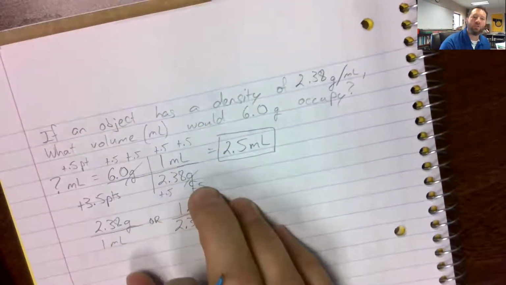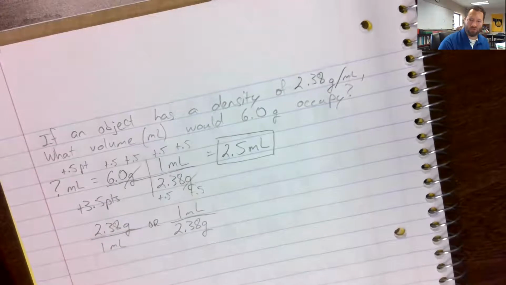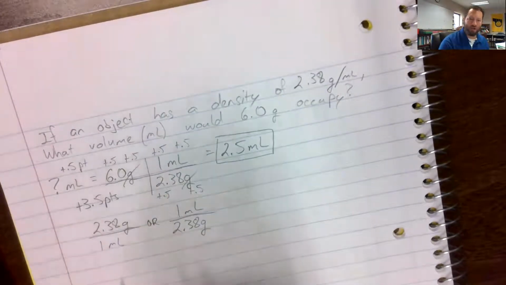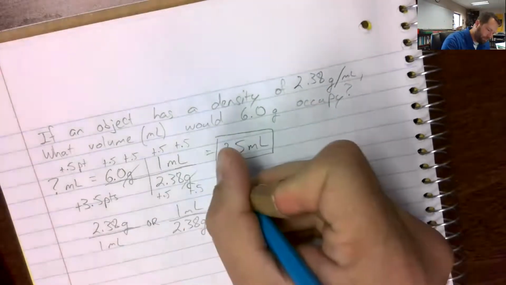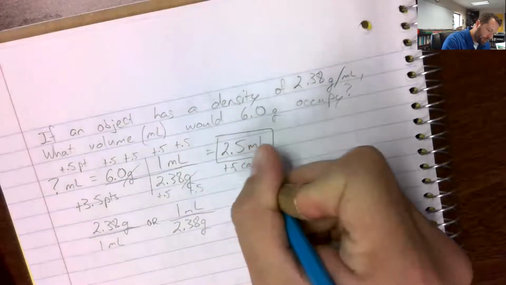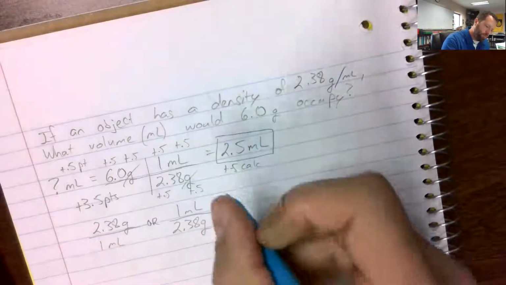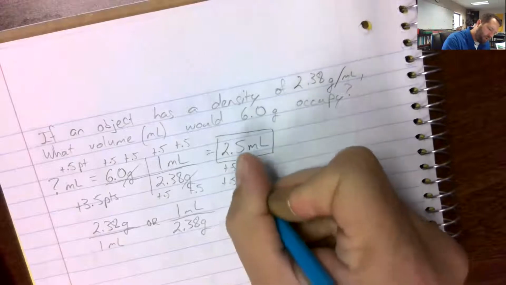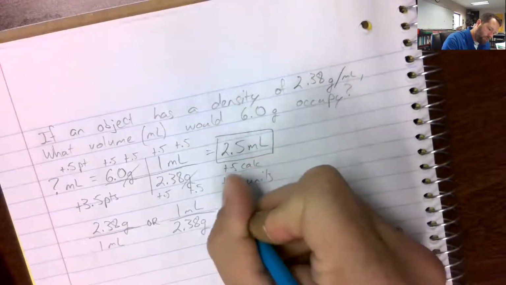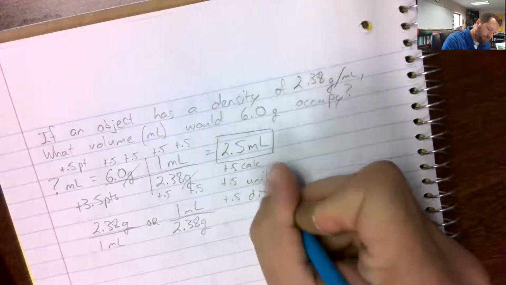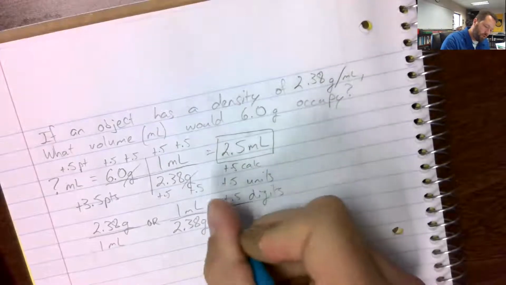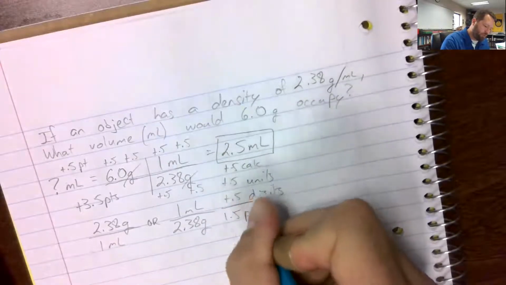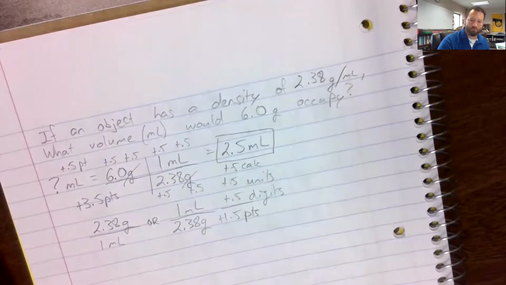You don't show units and you're down 1.5 of those points. So watch out for that. Your final answer, you're going to have 0.5 for the calculation. So did you do the math right? You're going to have 0.5 for the units and 0.5 for the correct number of digits, for a total generally of about 1.5 points for the answer.